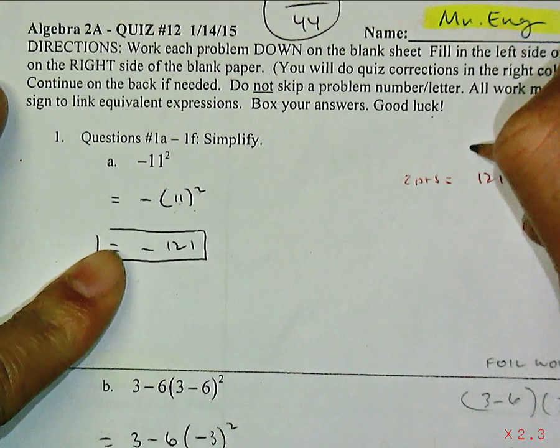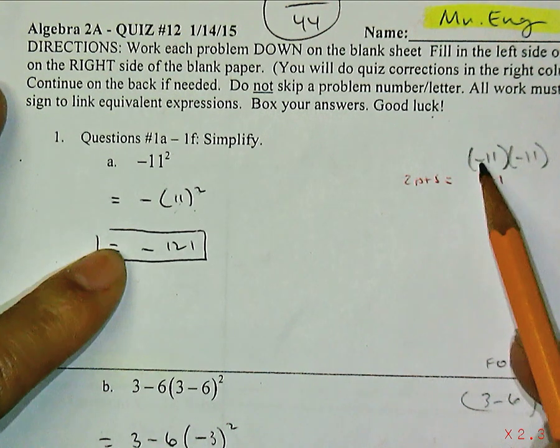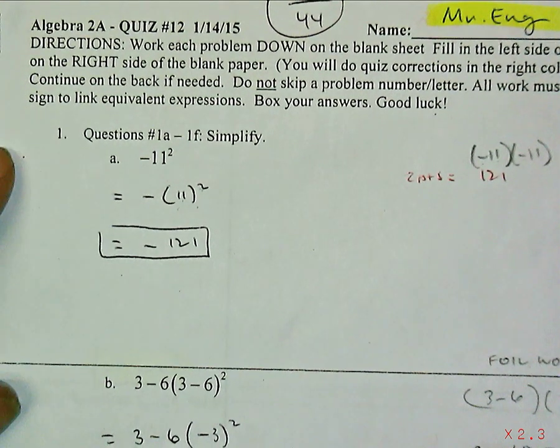2 points. The common student mistake was negative 11 times negative 11. But it's not a negative 11. It's just 11 squared and the opposite of that.